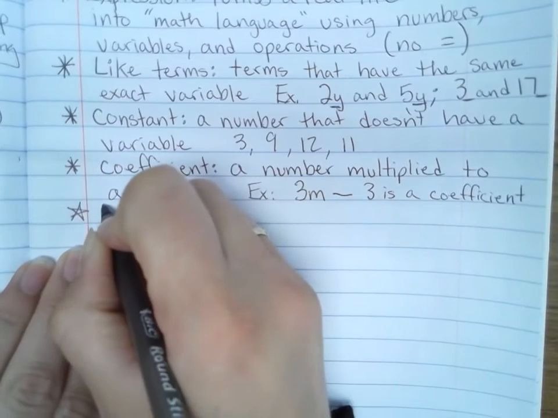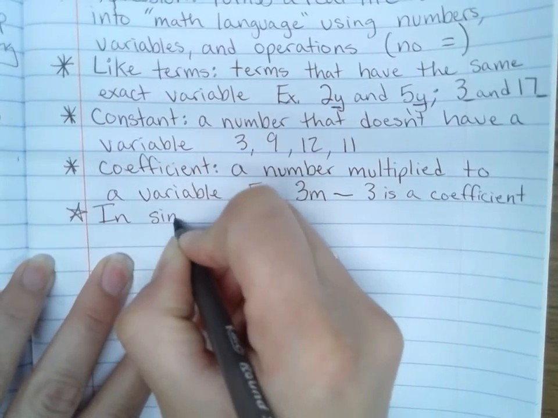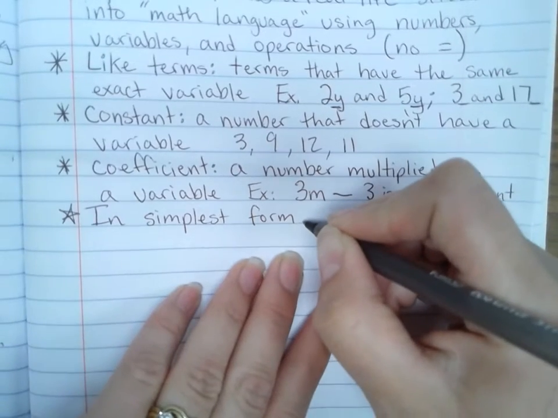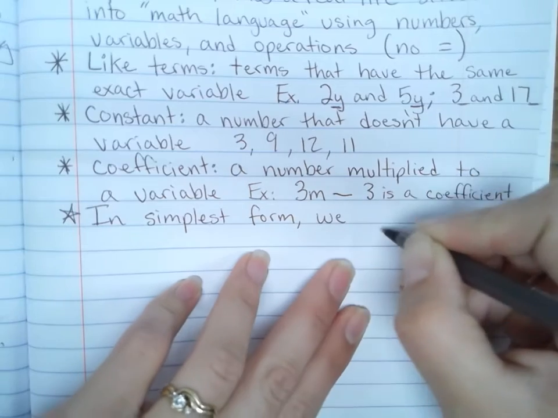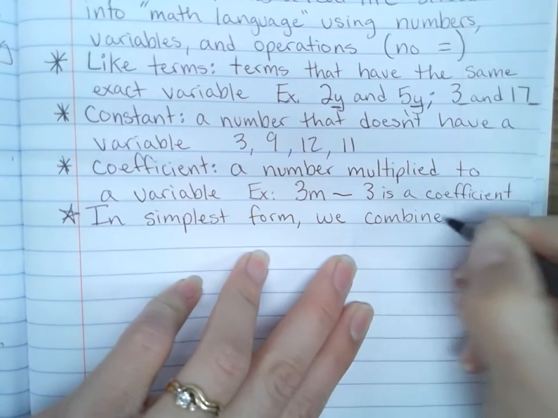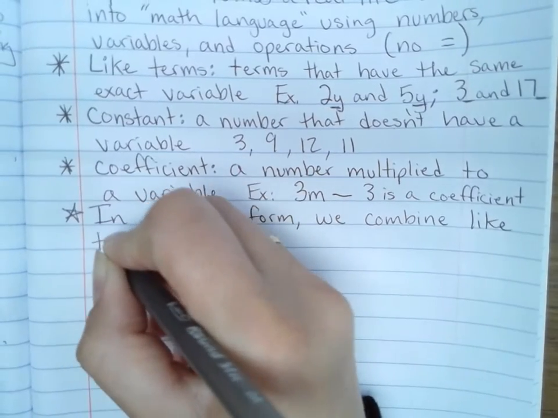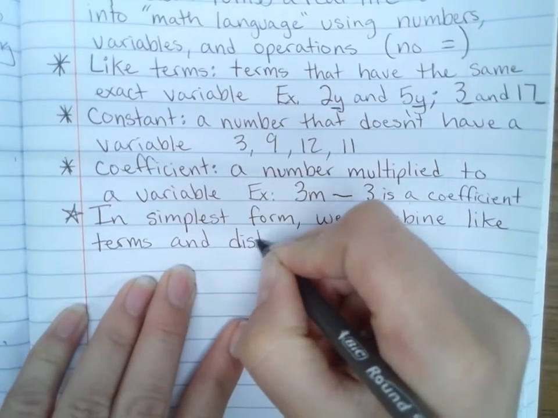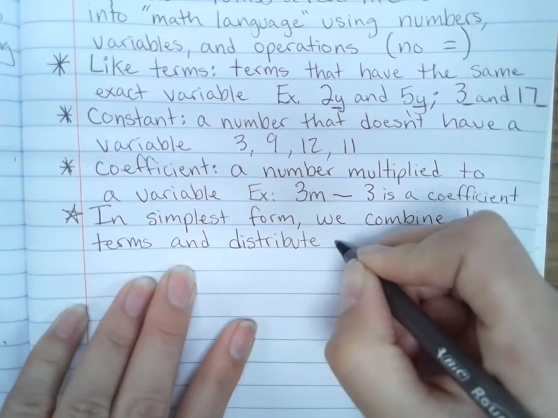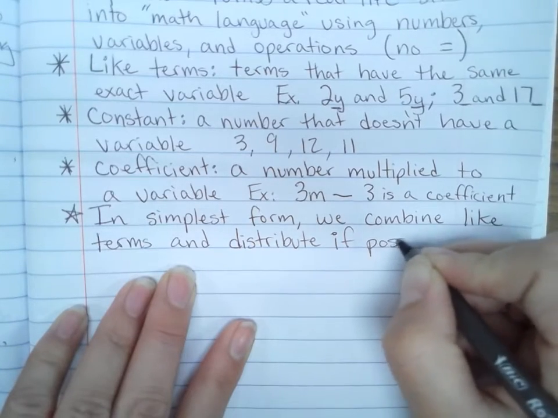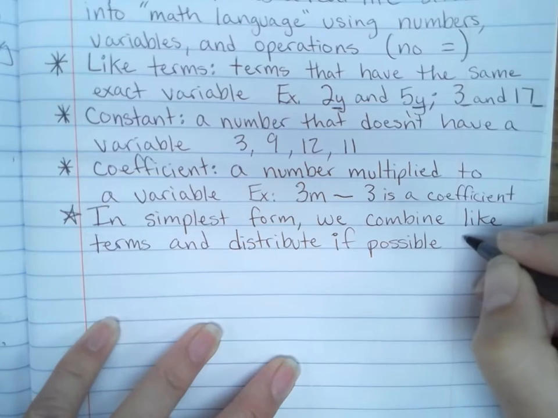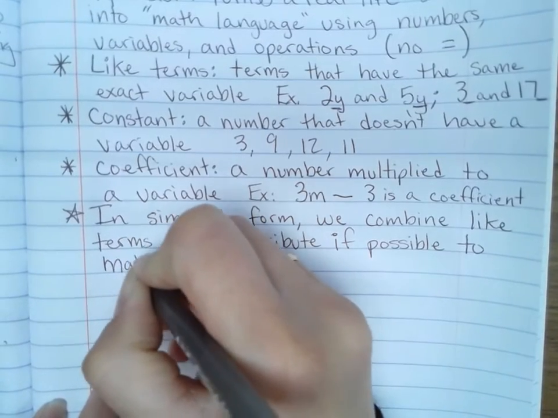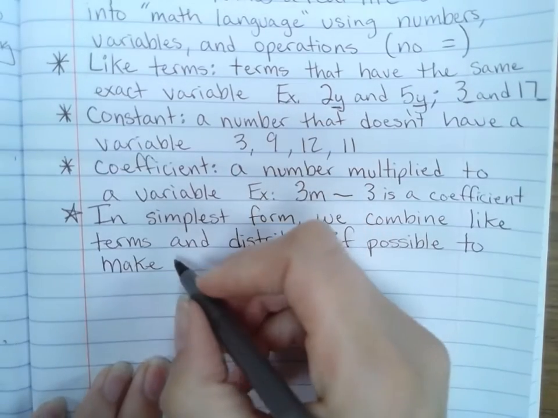And I want you to write in simplest form, we combine like terms and distribute if possible, to make only one of each type of term.